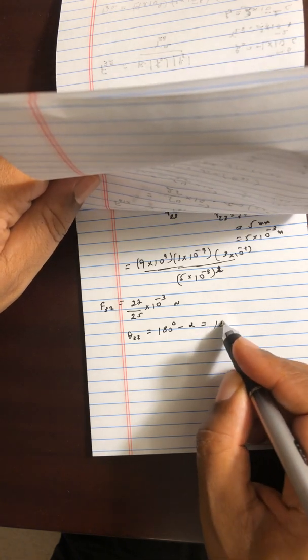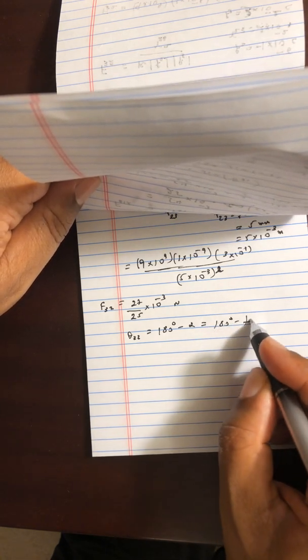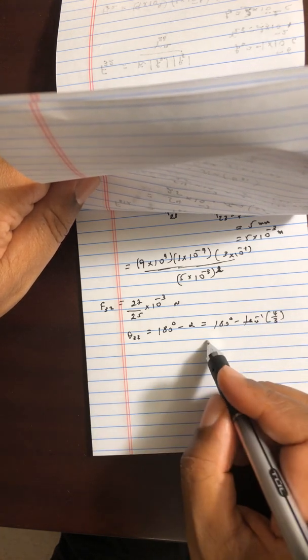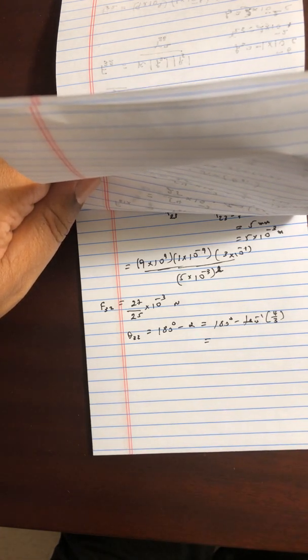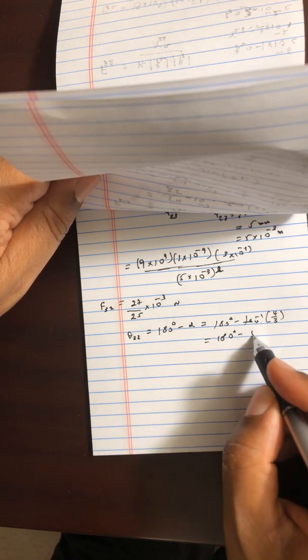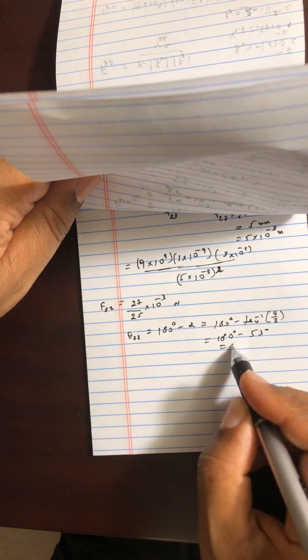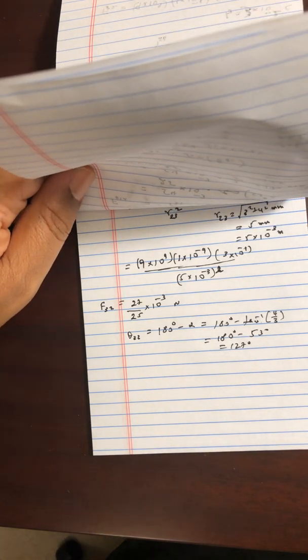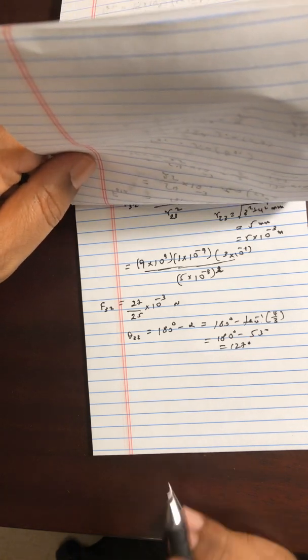So you've got 180 degrees minus tan inverse of 4 over 3, and that is 53 degrees. This is 53 degrees. 180 degrees minus 53 degrees is 127 degrees. Okay, so that's the direction.